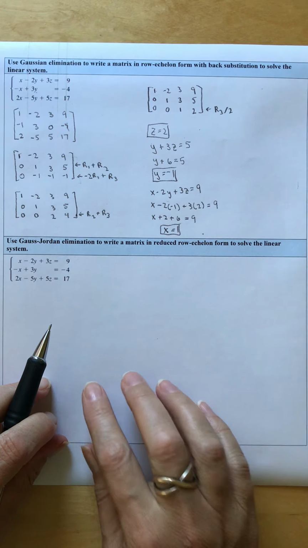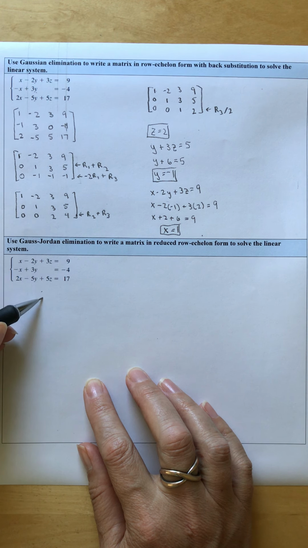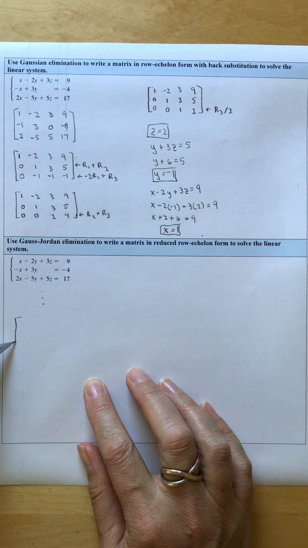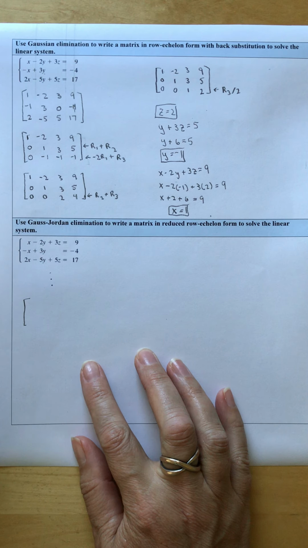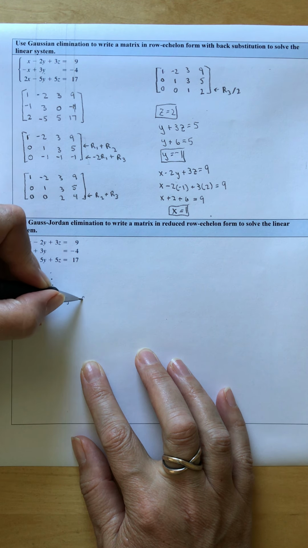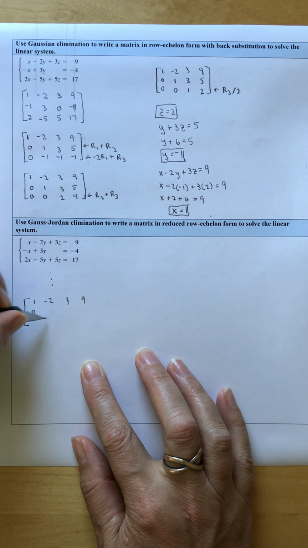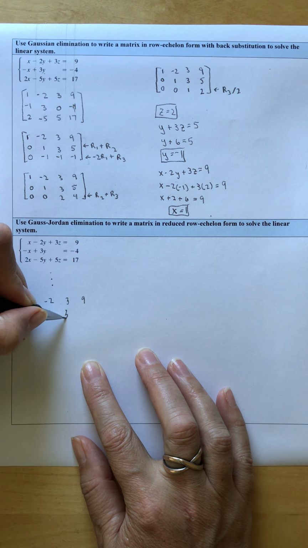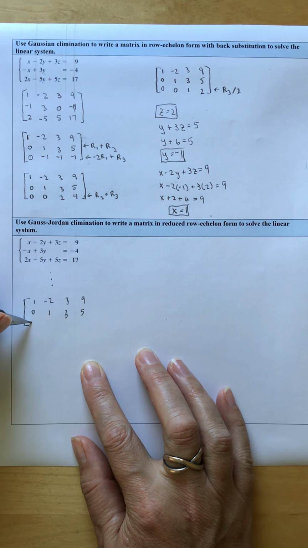But if you want to keep going into reduced row echelon form, you would first get it into the form that we already have. So I'm just copying our work from the previous problem here.